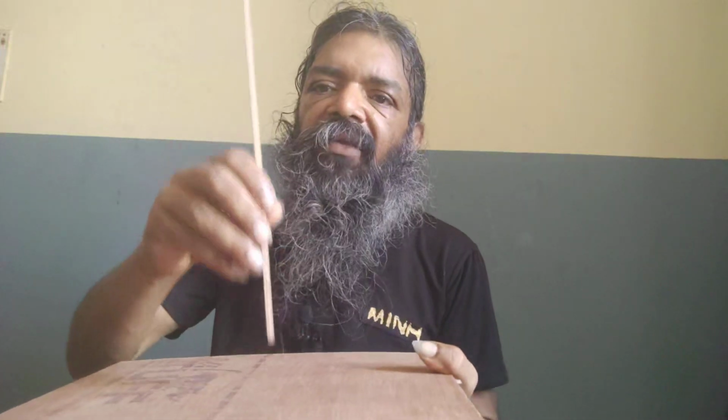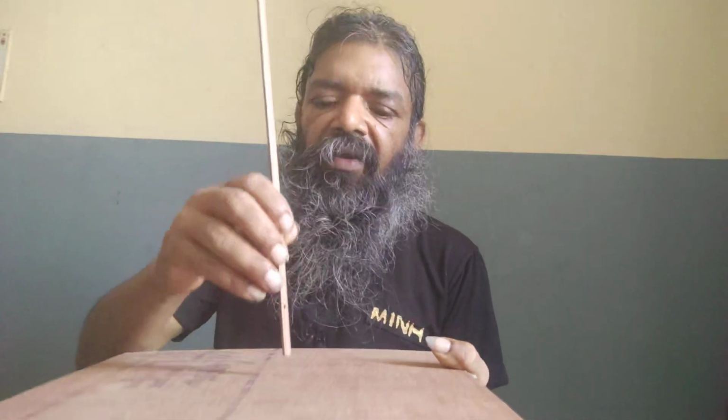That is the question. At any point (a, b), it may not be continuous. This stick is at (a, b).